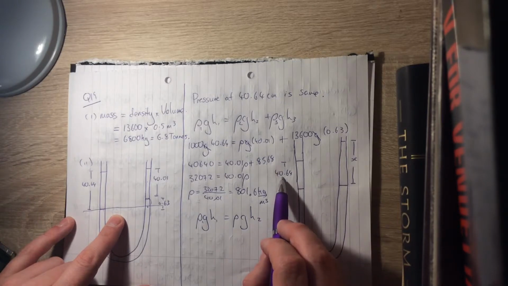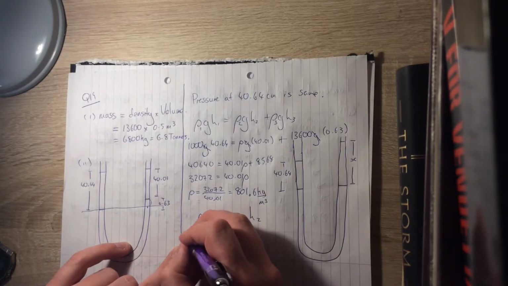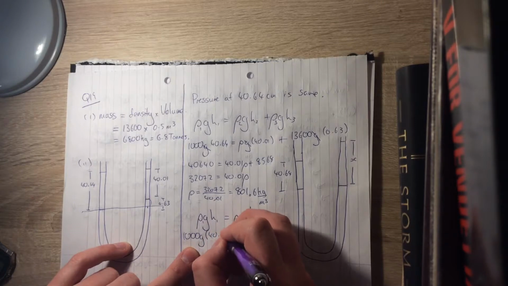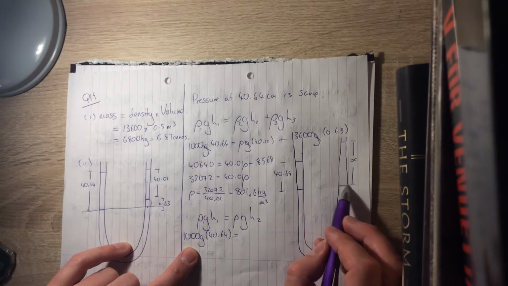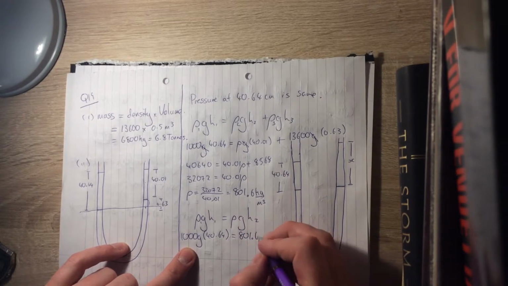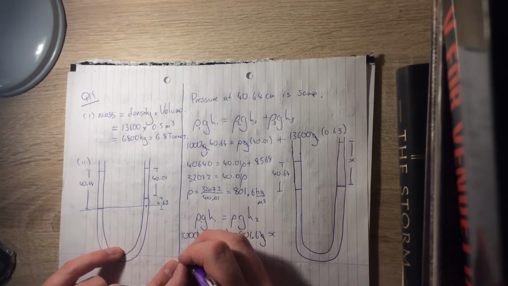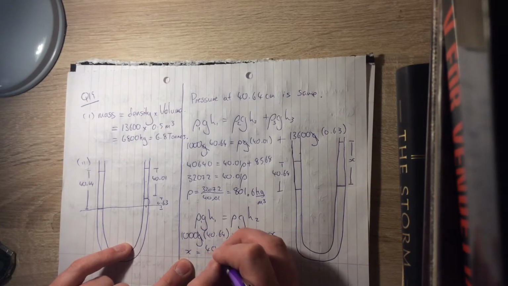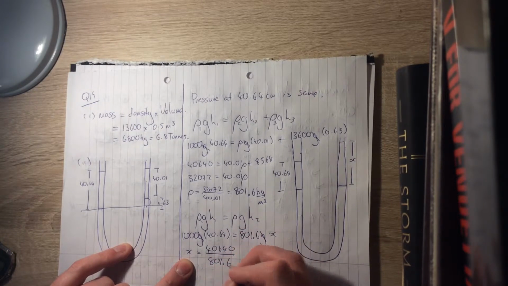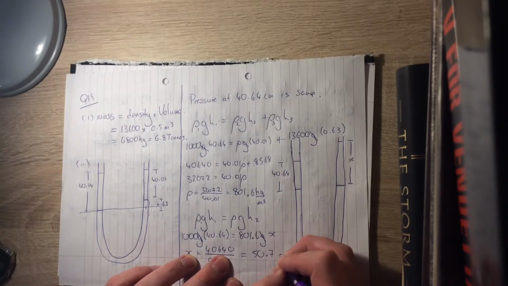Okay, so the pressure from this much water here is going to be rho g h again, 1000 g times a height of 40.64. And that has to be the same as the pressure from the alcohol. Well, we know the density now is 801.6 g times a height of X. Again, g's cancel. X is 40640 divided by this number, 801.6. And it comes out as 50.7 centimeters.